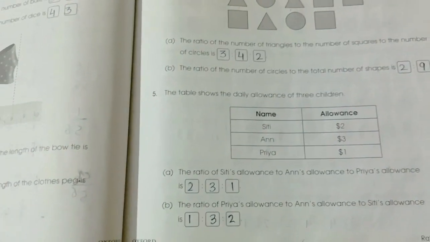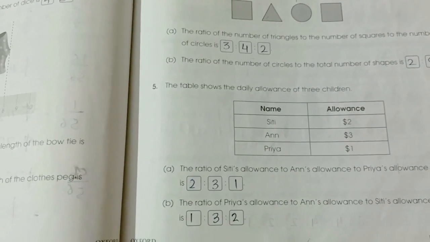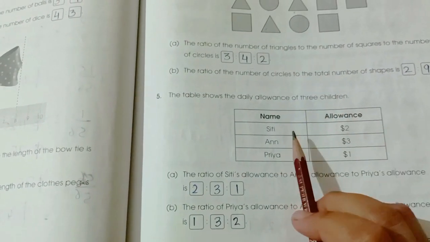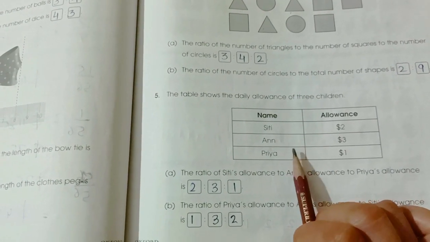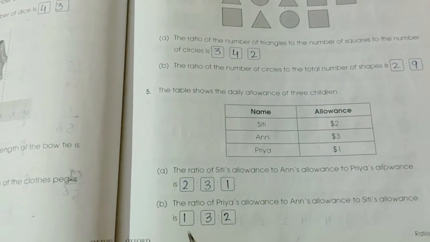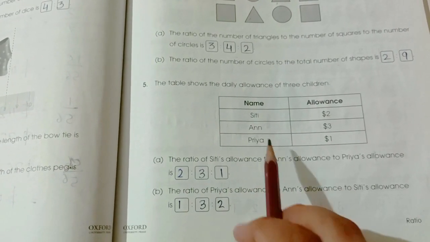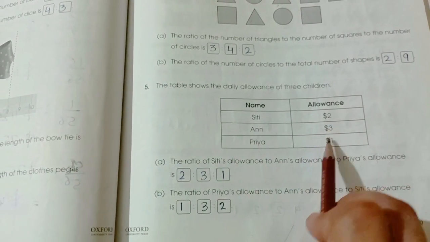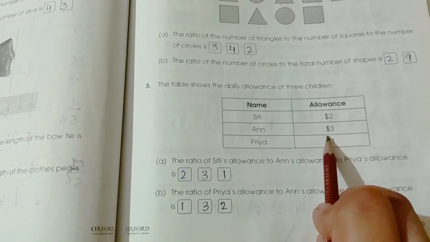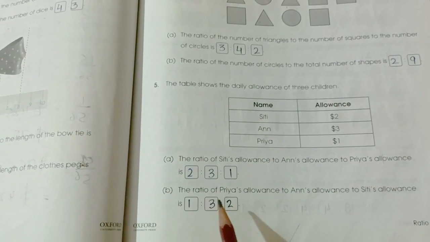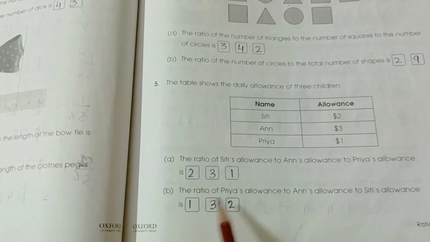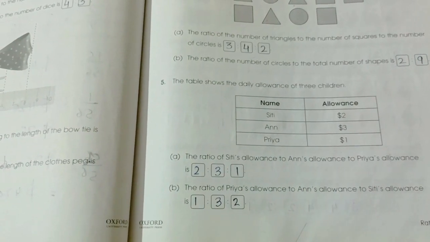Here we have the table that shows the daily allowance of 3 children. Siti $2 and $3 and Priya $1. The ratio of Siti's allowance to Priya's allowance. Siti $2 and $3 and Priya $1. Again Priya $1 and $3 and Siti $2.